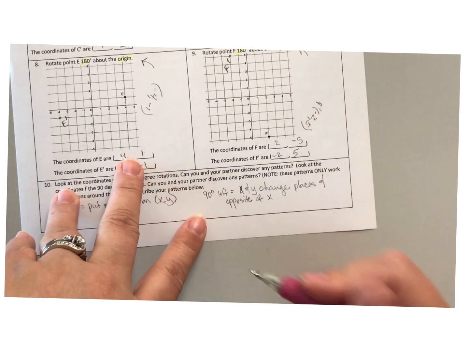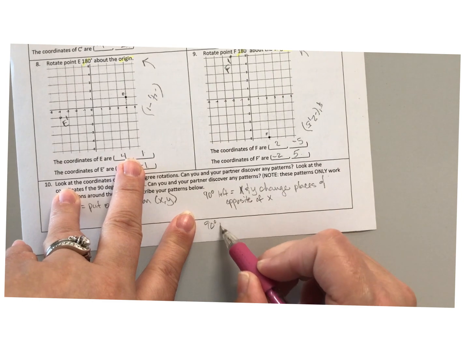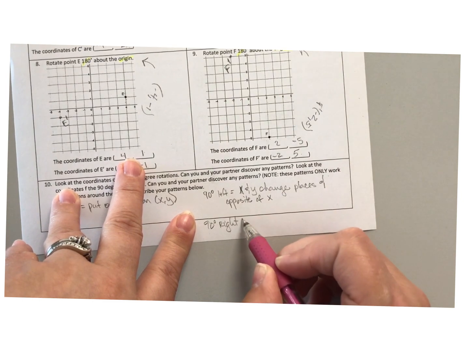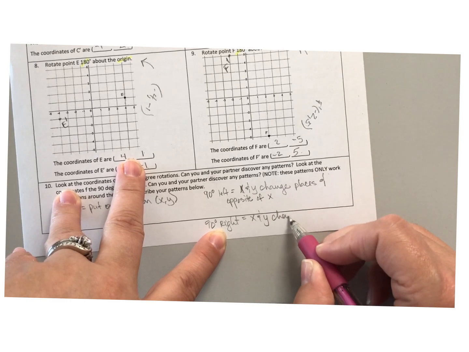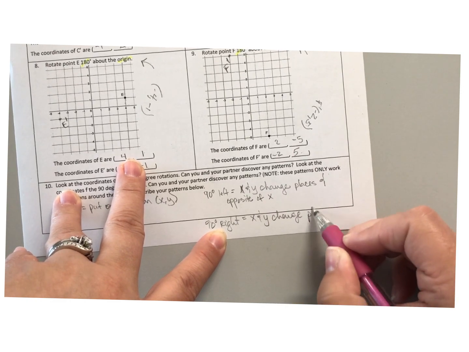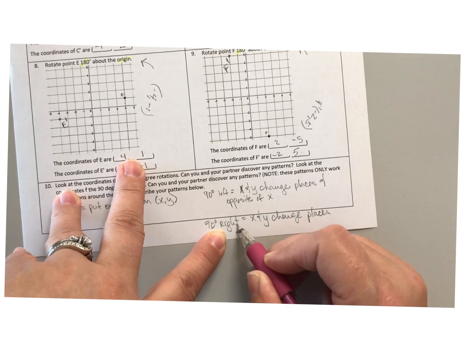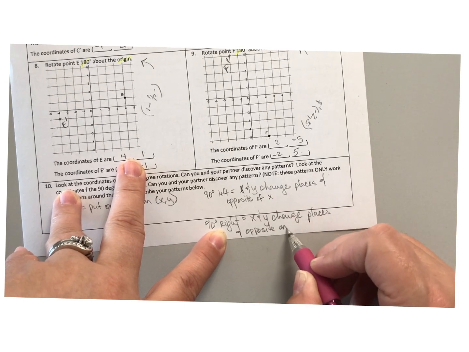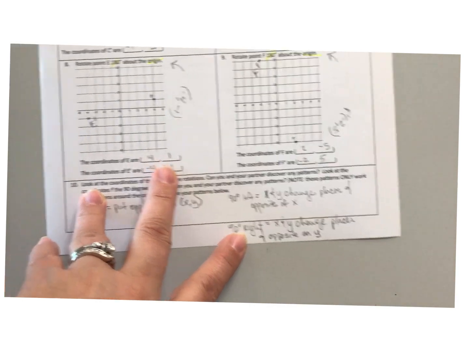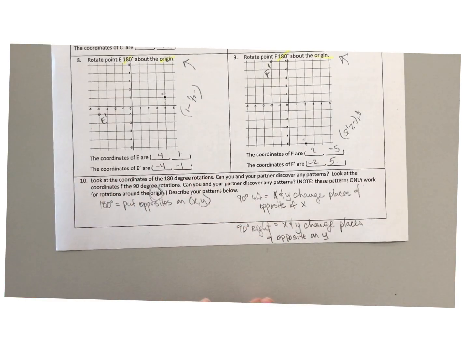So let's write that down. If we go 90 degrees right, like we're turning it right, X and Y change places, and after that there is an opposite on Y. Cool. Instead of actually doing it, we can do it this way as a pattern or a rule.